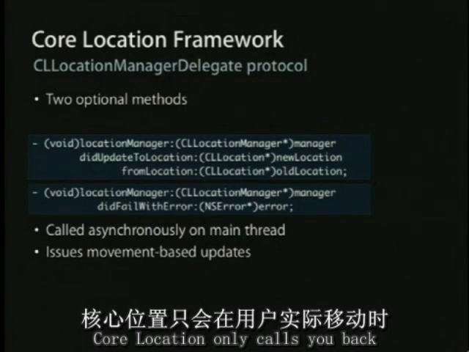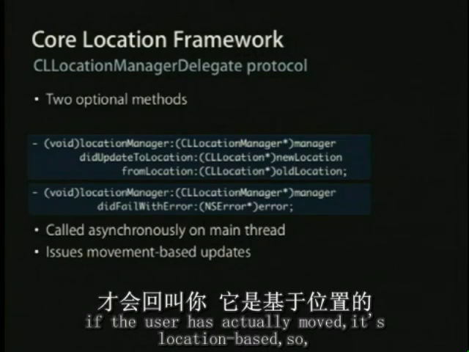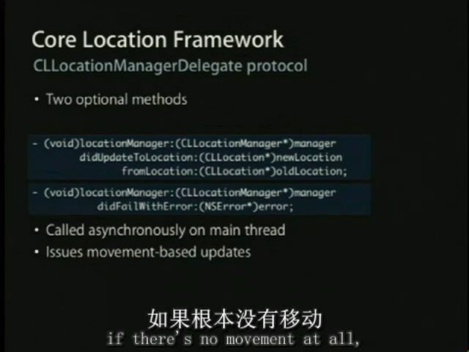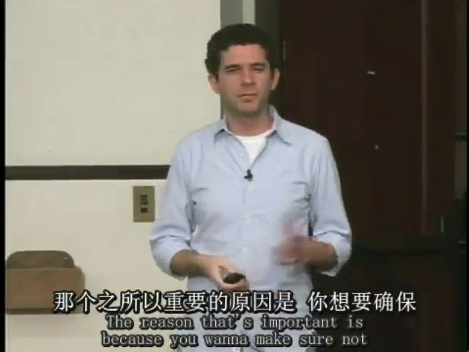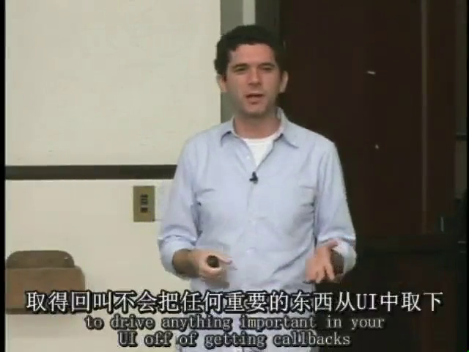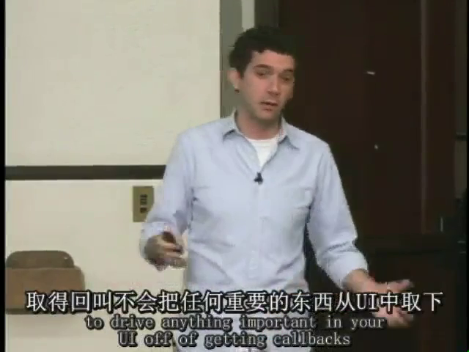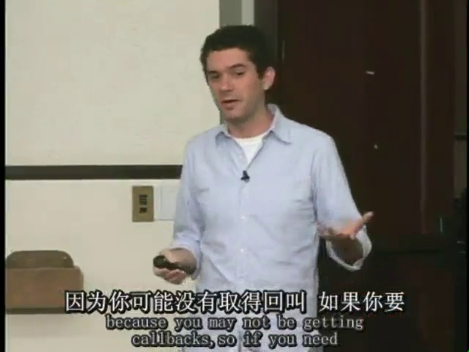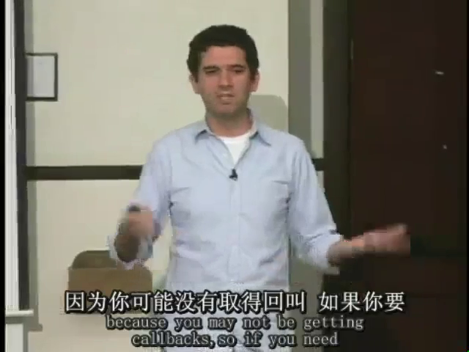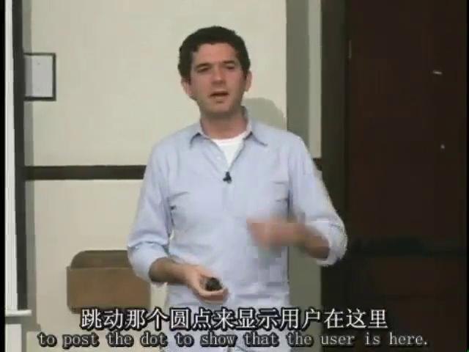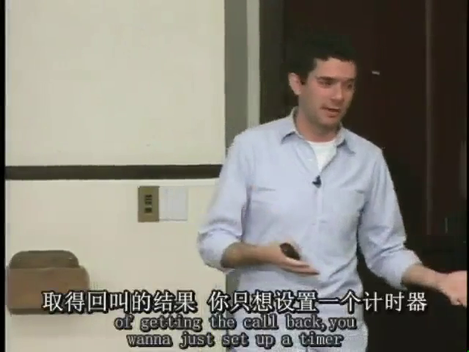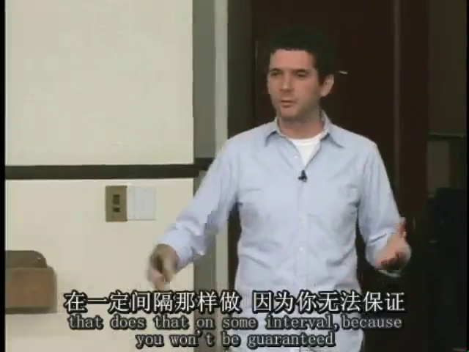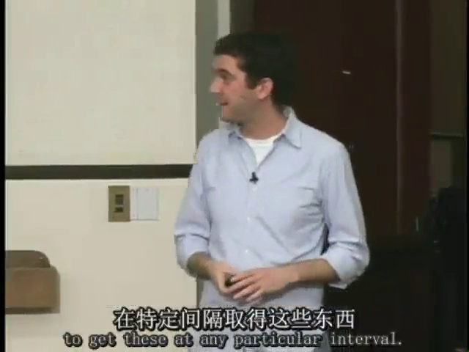Core Location only calls you back if the user's actually moved. It's location-based, so if there's no movement at all, you won't be getting any notifications of anything. The reason that's important is because you want to make sure not to drive anything important in your UI off of getting callbacks, because you may not be getting callbacks. So if you need to pulse the dot to show that the user is here, you don't want to do that pulsing as a result of getting the callback. You want to just set up a timer that does that on some interval, because you won't be guaranteed to get these at any particular interval.